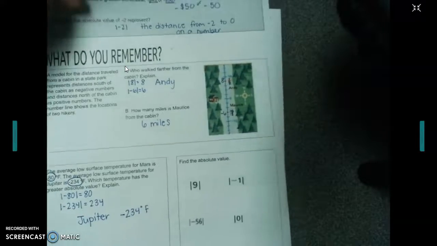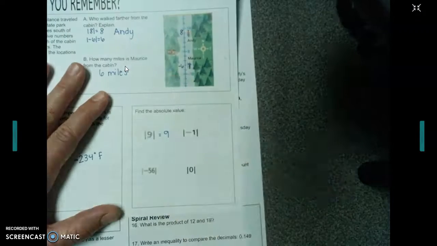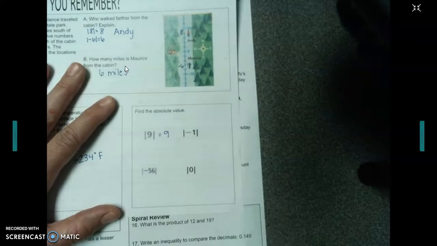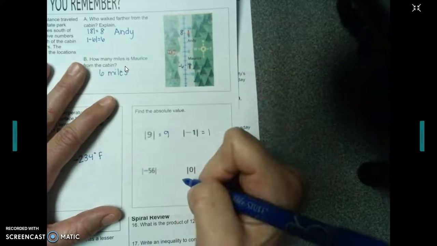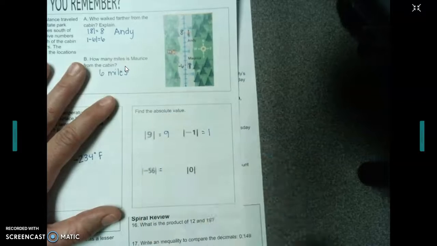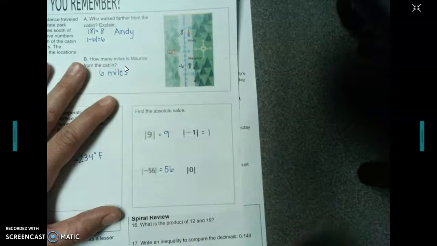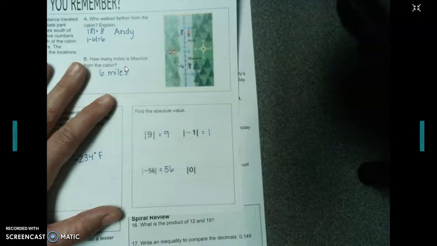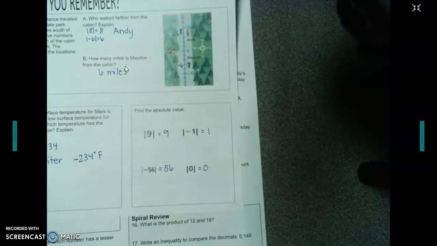Now we're just going to find the absolute values. The absolute value of 9 is 9 because 9 is 9 spots away from 0. The absolute value of negative 1 is 1 because negative 1 is 1 spot away from 0. The absolute value of negative 56 is 56 because negative 56 is 56 spots away from 0. And we haven't done one like this before. The absolute value of 0 is just 0 because 0 is 0 spots away from 0.